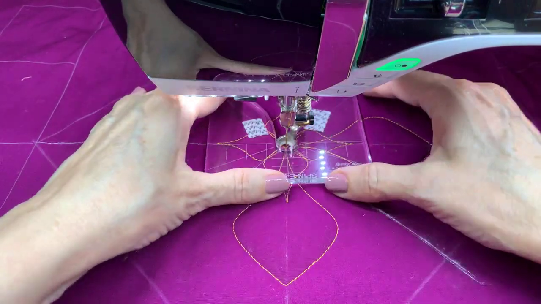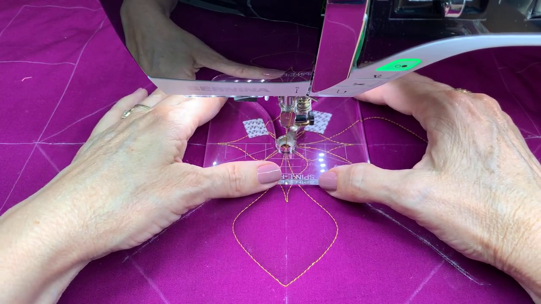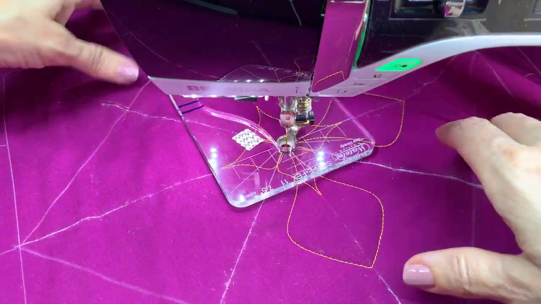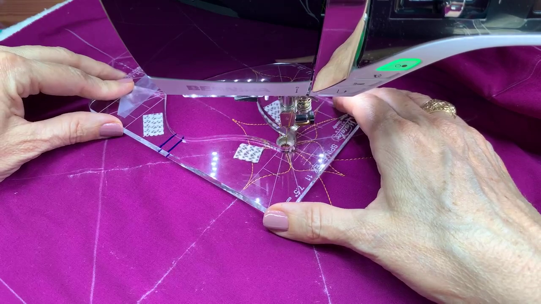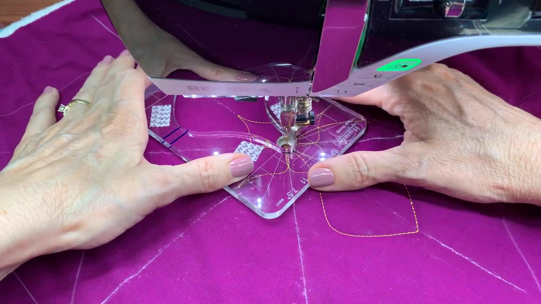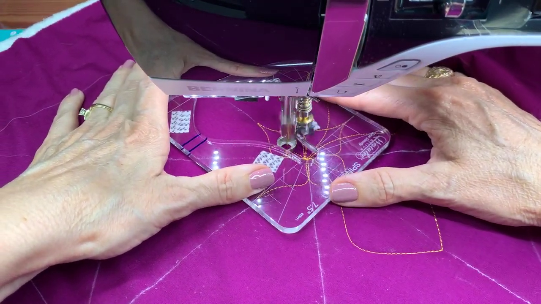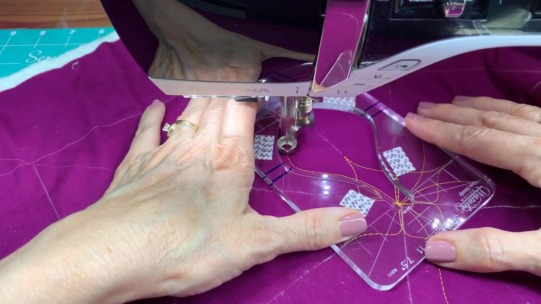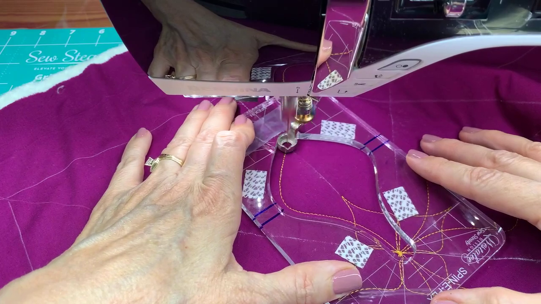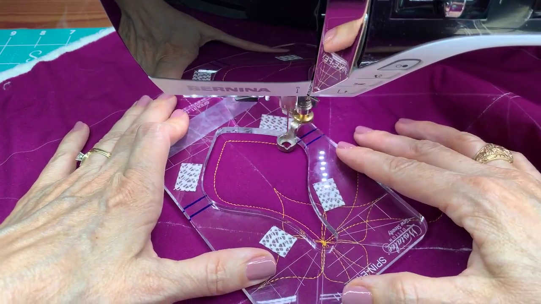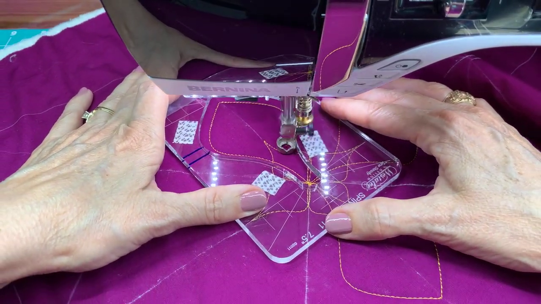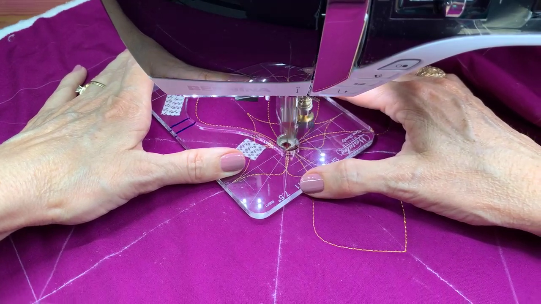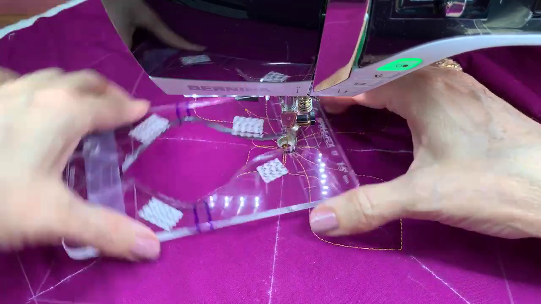Okay, and then looking at the line on the back, trying to get it centered. I can't really stand up here and do it because I got so much equipment in the way, but here we go. We'll just get this one going. Okay, and then one more.